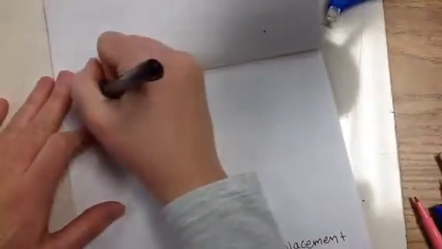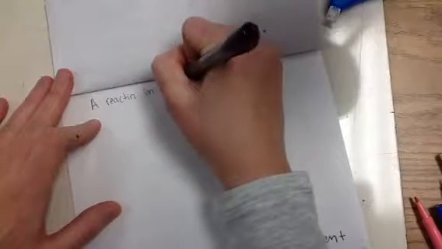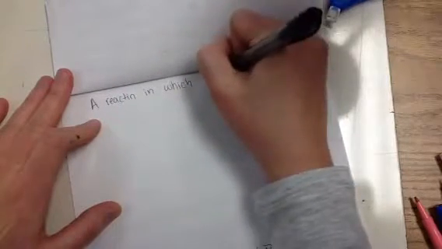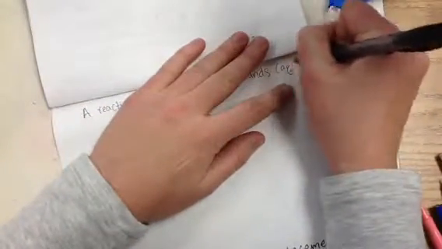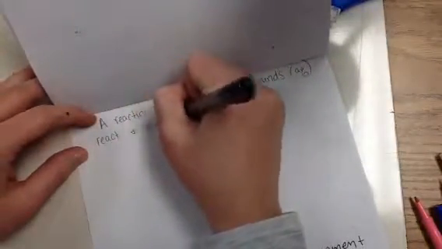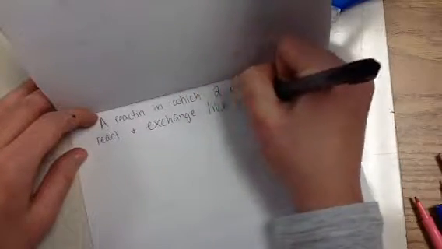For the double replacement section of the foldable, we have a reaction in which two compounds, and these compounds have to be aqueous, react and exchange like parts.